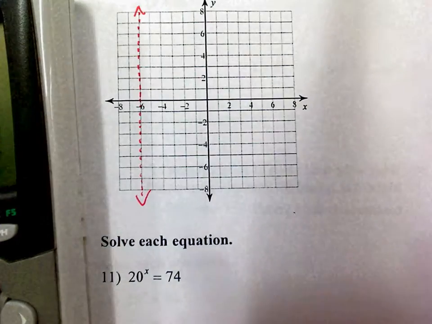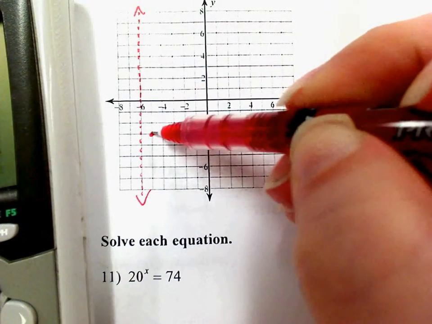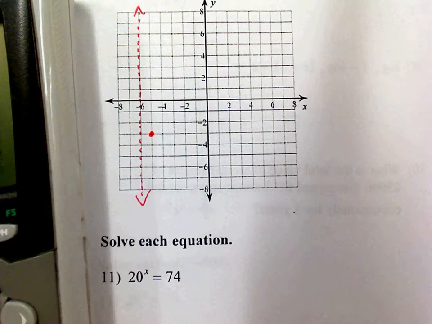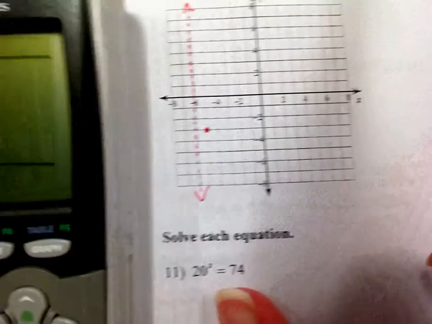Okay, so let's plot the point negative 5, negative 3. I'm going to go to negative 5, negative 3, and plot my point. Now, what's the next point?